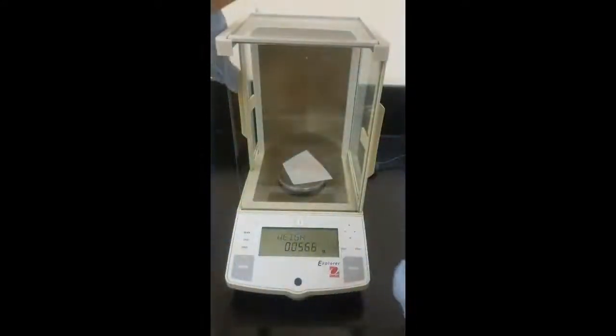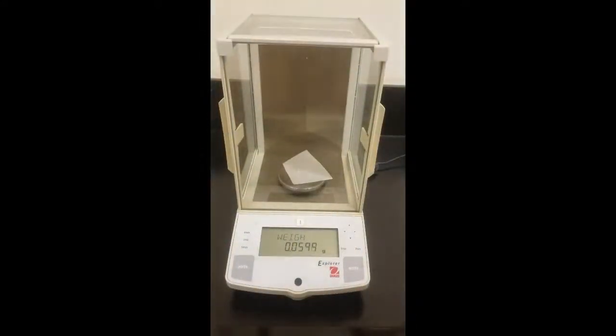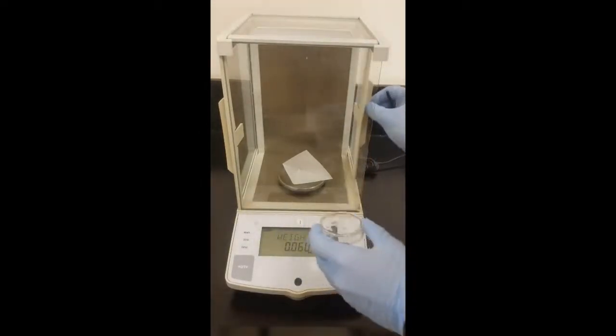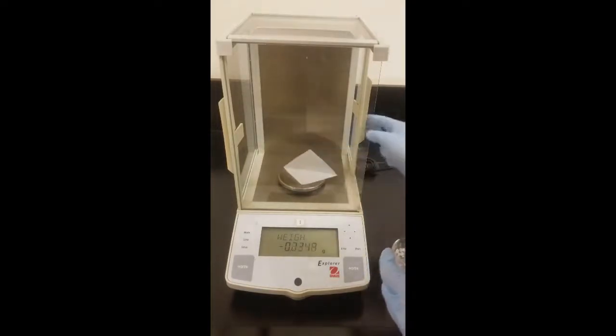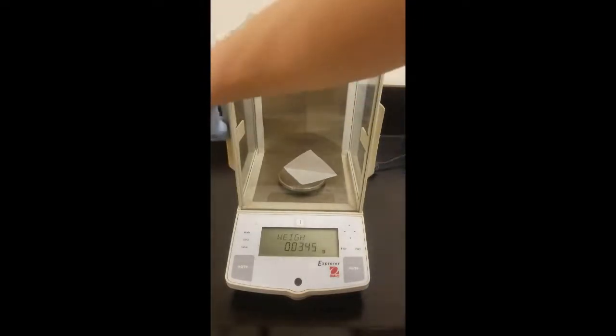Let's take off a little tiny bit. Maybe remove just a tiny bit more. No, I took off too much.